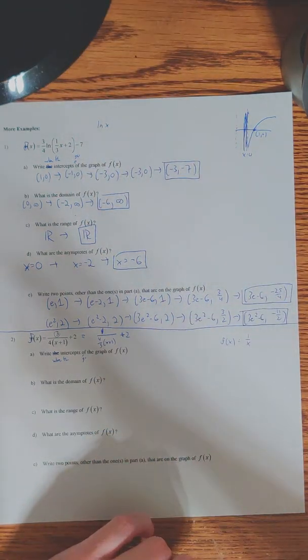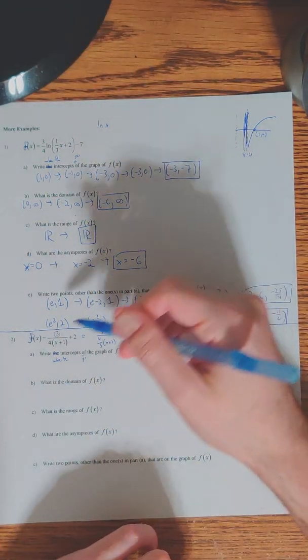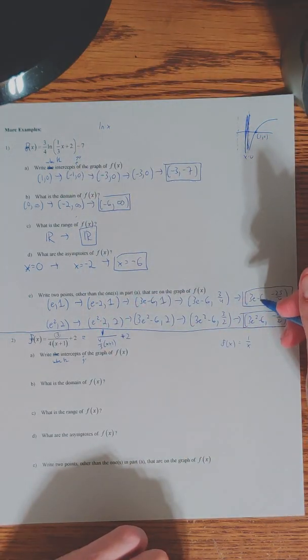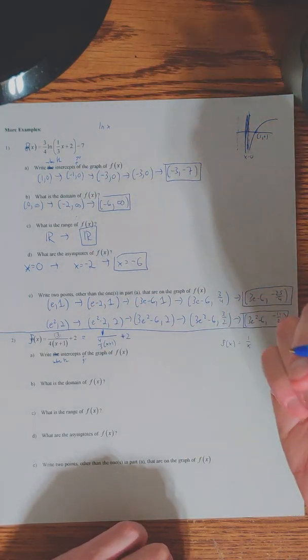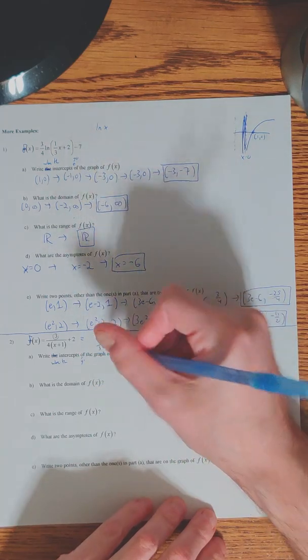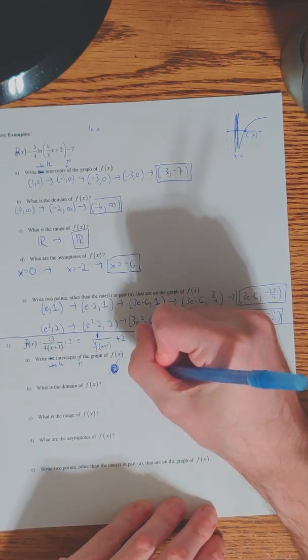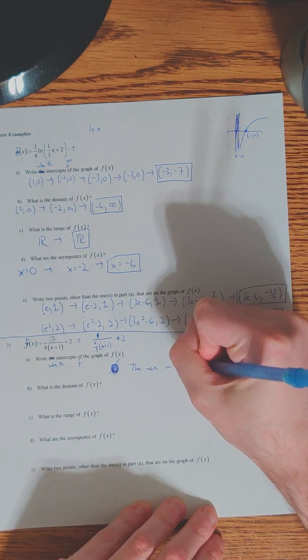I want to know where those points actually are. To find the intercepts, I could just set this equal to 0 and plug in 0. I meant where do they go? Well, there are no intercepts, so there's nowhere for them to go. So write down where the intercepts go. They don't go anywhere because there are none. So there were no intercepts.